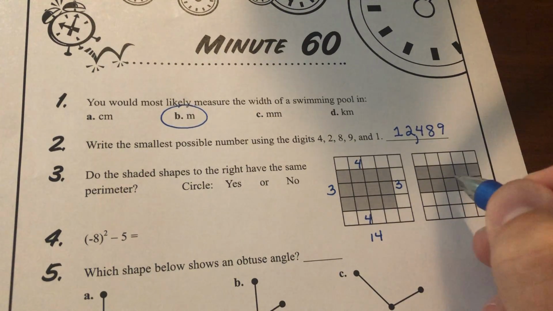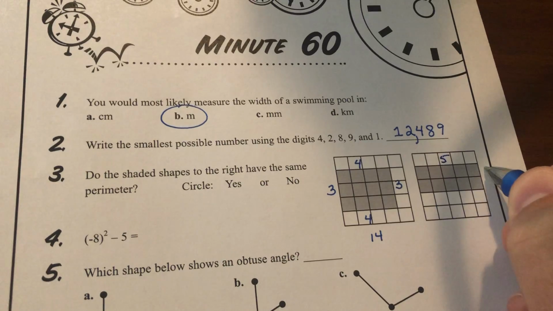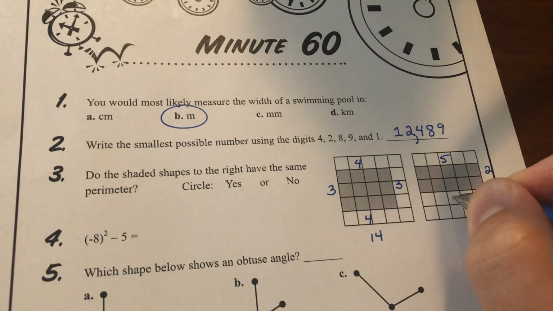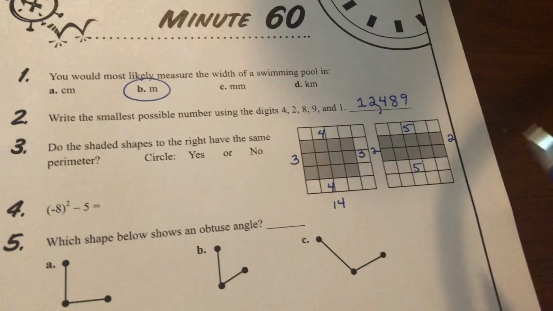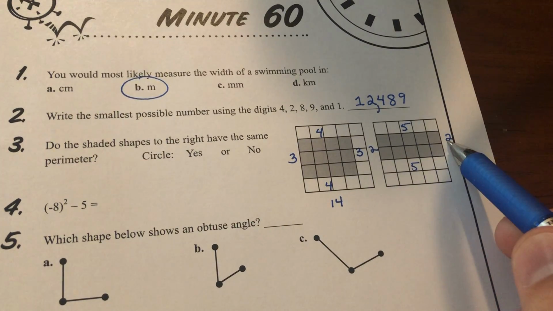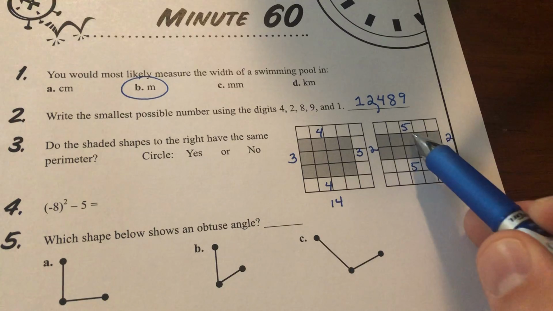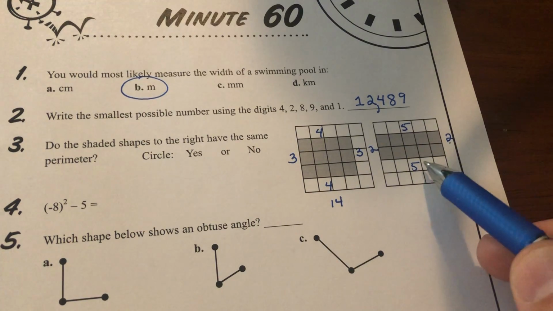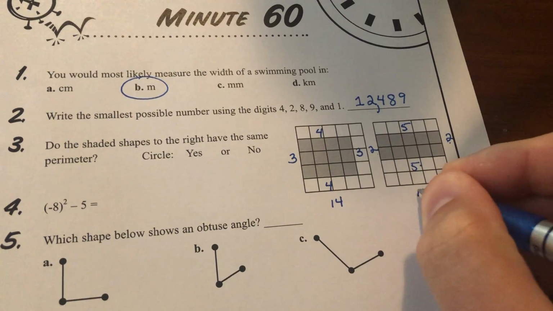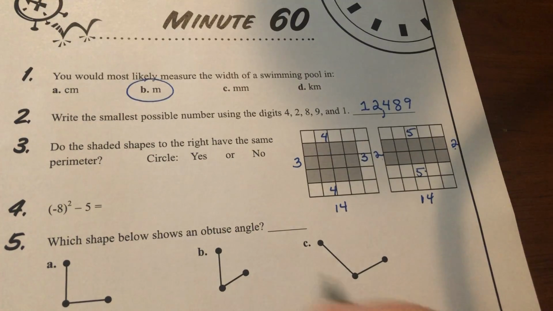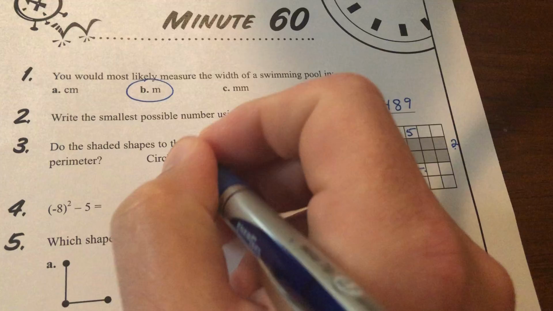This one has 5 on top, 2 on the side, 5 on the bottom, 2 on the side. Now if I added these up, 5 plus 2 is 7, 7 plus 5 is 12, 12 plus 2 is 14. So they did have the same perimeter, so we're going to say yes.